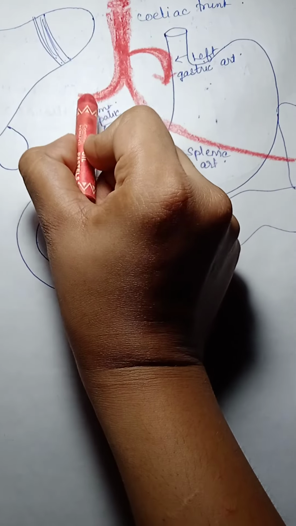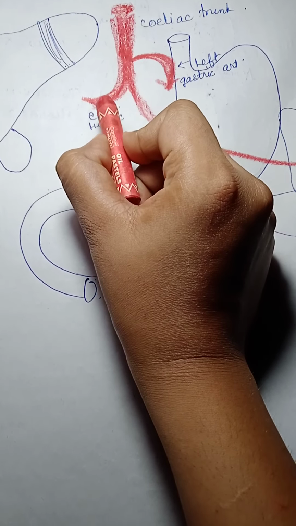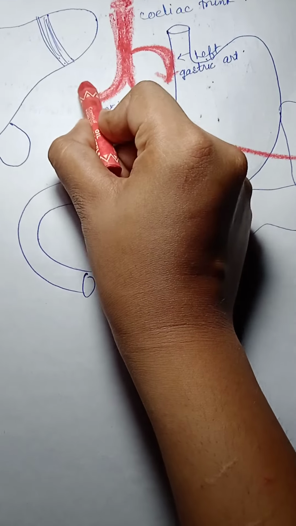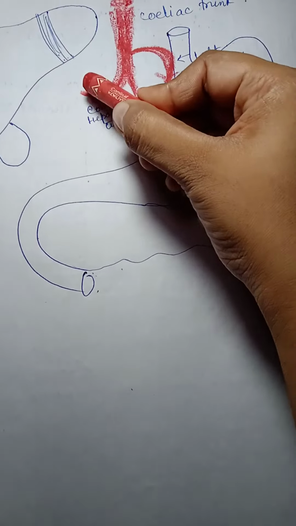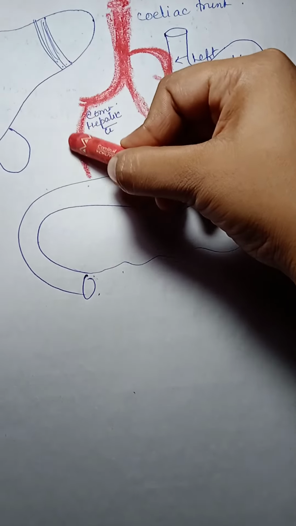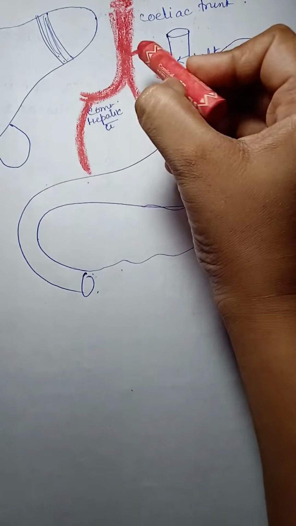Now just focus on this part. Forget everything here and just focus on the common hepatic artery. The common hepatic artery will continue and give two more branches here. This is the gastroduodenal artery, a branch of the common hepatic artery.